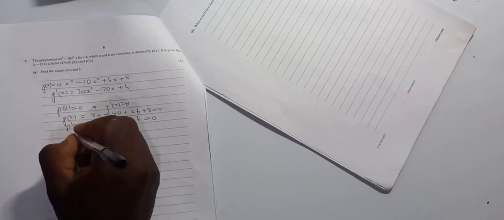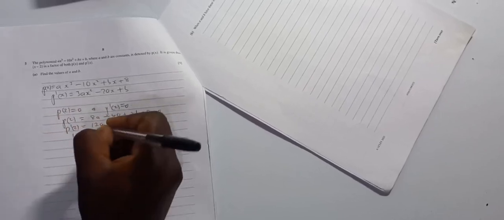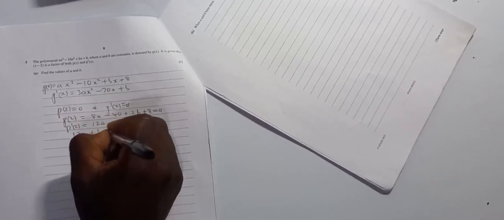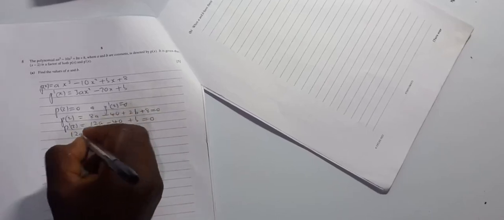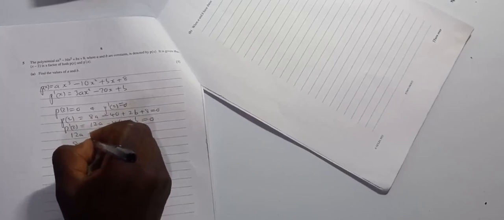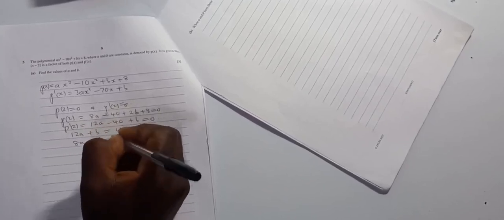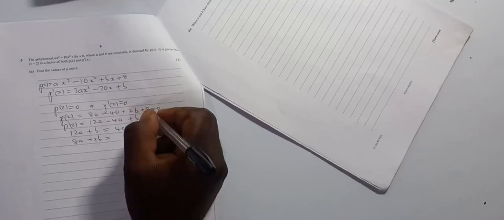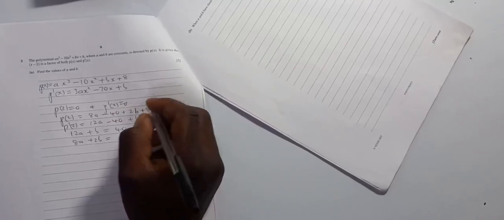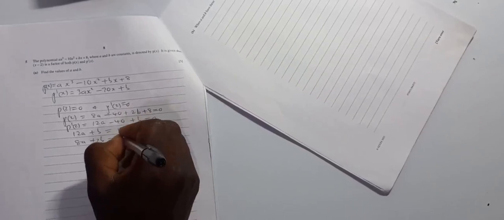So we now group like terms. So it means we're going to have 12a plus b equals 40. And from the first equation, we have 8a plus 2b equals minus 40 plus 8, that will be minus 32. Taking it to the other side becomes positive 32. So this is what we have at the moment.